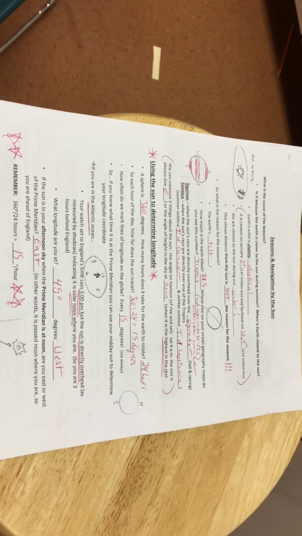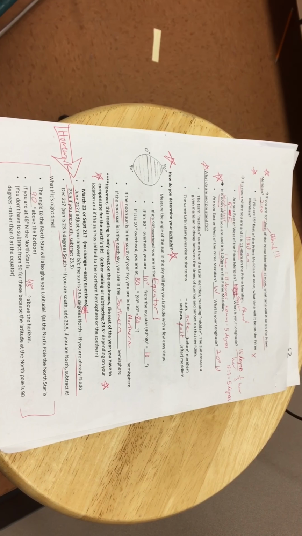All right, so this is a quick catch-up lecture on seasons and navigating by the sun for people who are absent. You'll want to pause and fill out these notes if you were absent, and this is actually the second page that you will want to fill out. So I'm going to walk you through this real quick.